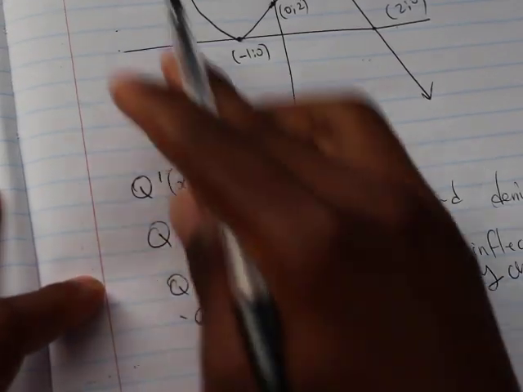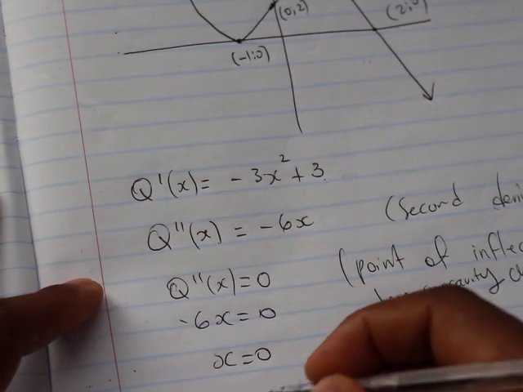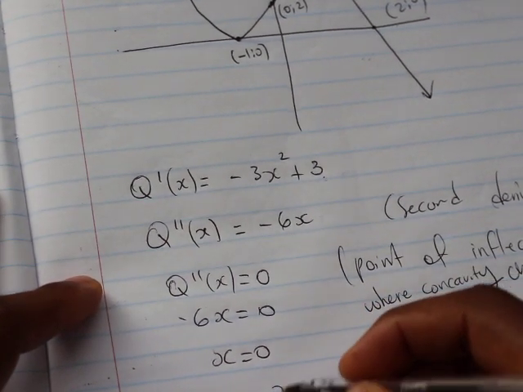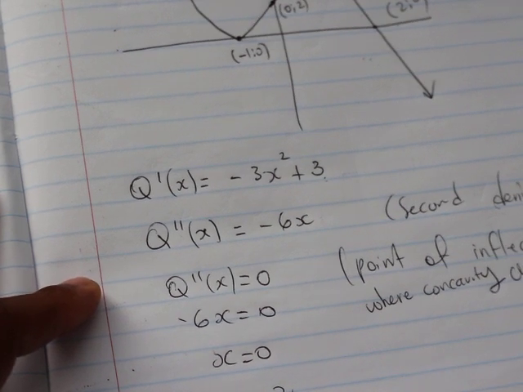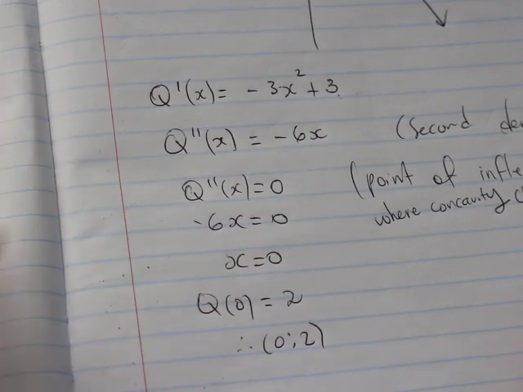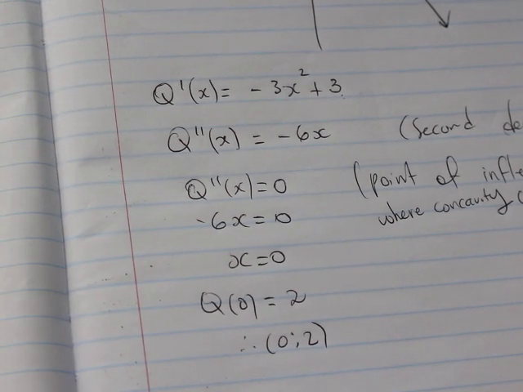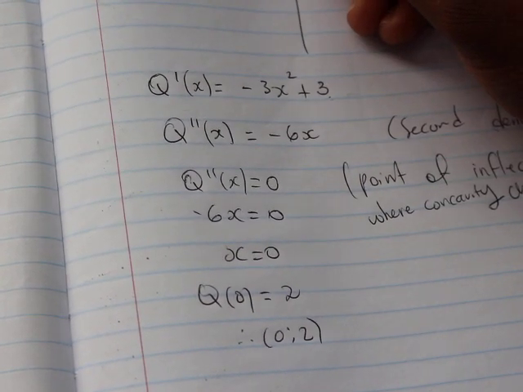Because if you were to find the corresponding y value there, q of 0, you'd find 2. Therefore (0, 2) coincides with what? With our y-intercept. So this is where our graph changes concavity.